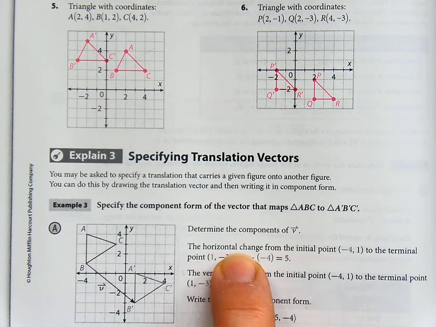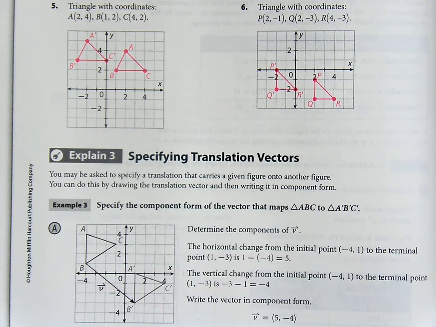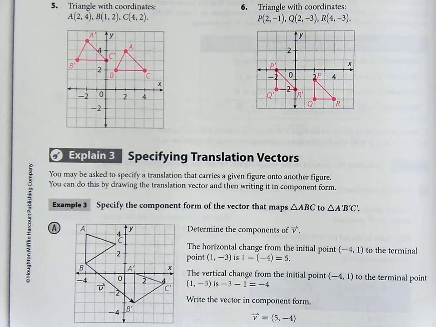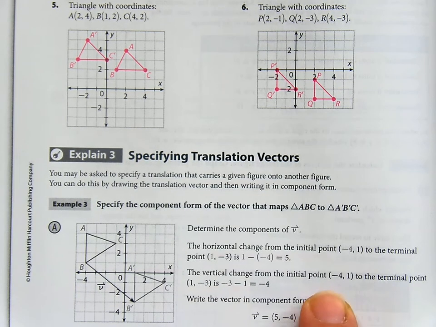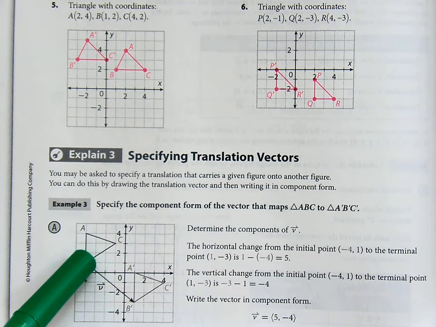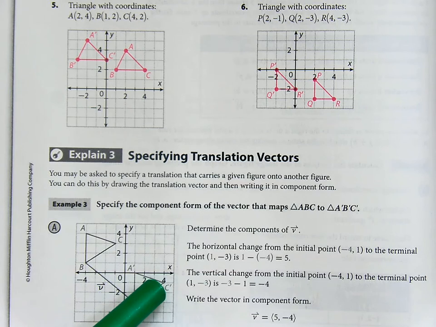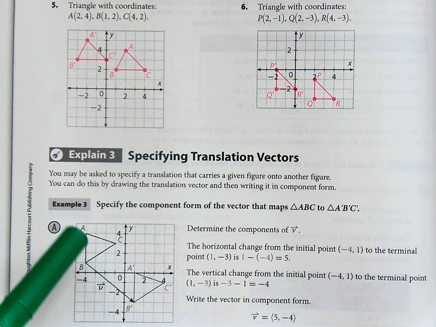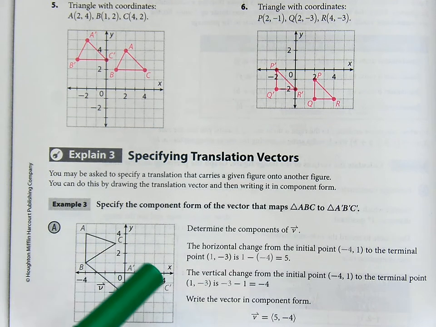One, what is the horizontal change from the initial point to the terminal point? And we have to do the same thing for our vertical change from the initial point to the terminal point. So we pick one point because if they're all going to change by the same quantity, the vector is going to be the same regardless of the vertex that you move from.